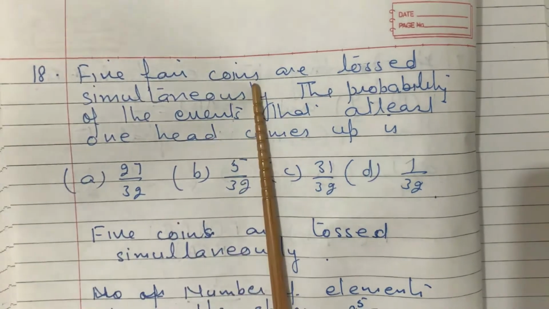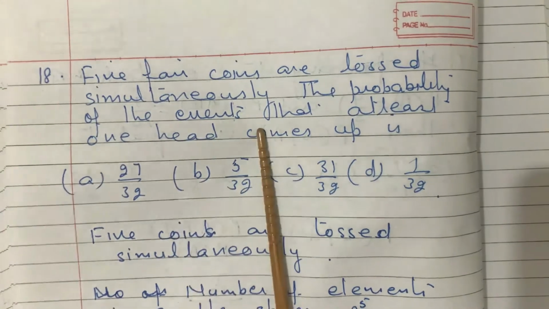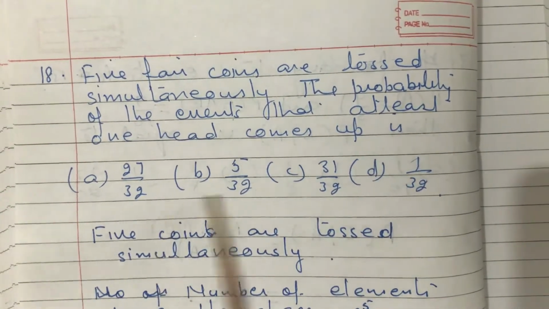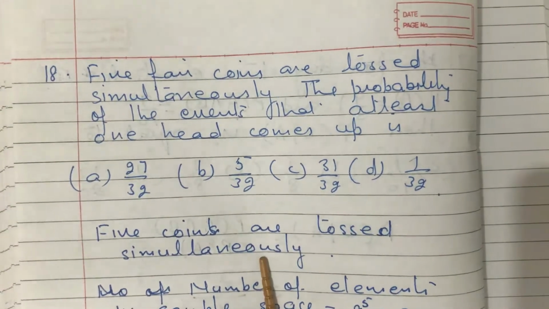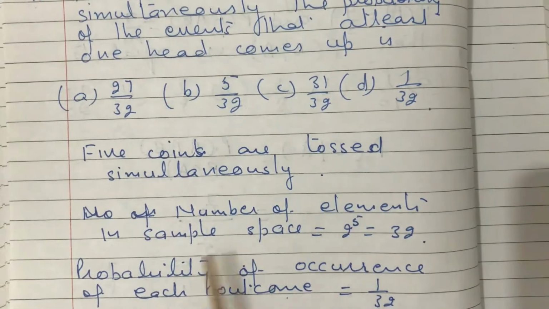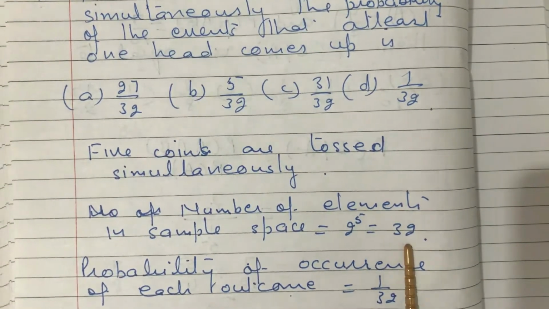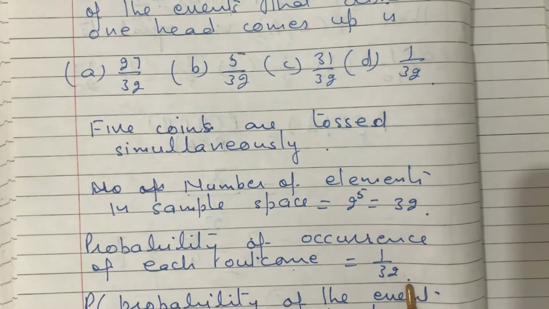5 fair coins are tossed simultaneously. The probability of the event that at least one head comes up is, there are 4 options. Now 5 coins are tossed simultaneously. The number of elements in the sample space is 2 raised to power 5, that will come out to be 32. Probability of occurrence of each outcome is 1 by 32.